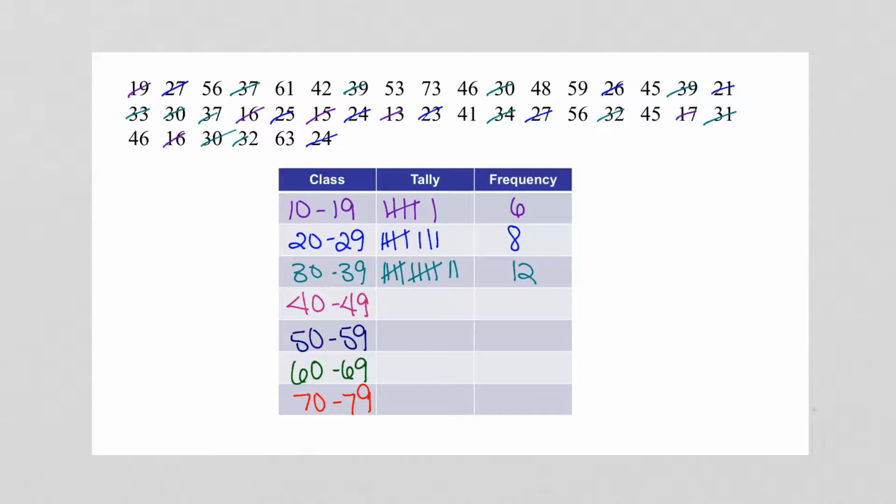Between 40 and 49, there's 7. Between 50 and 59, there are 4. Between 60 and 69, there's 2. And between 70 and 79 there is 1. And so that's a frequency table, or a frequency distribution.